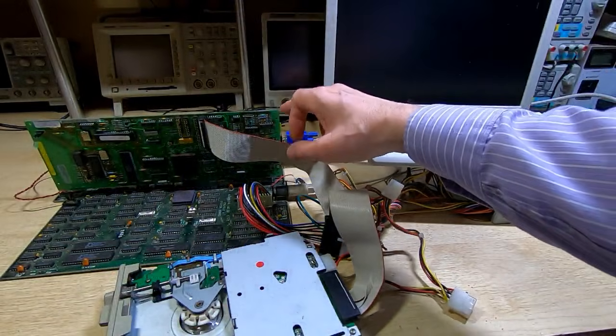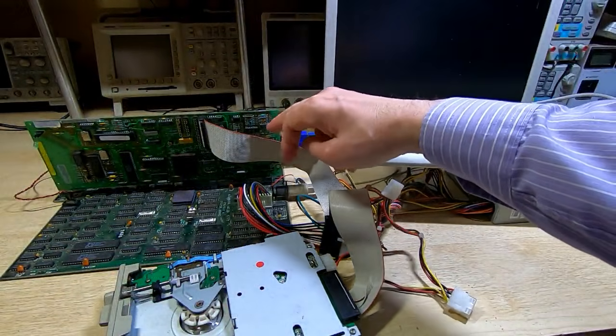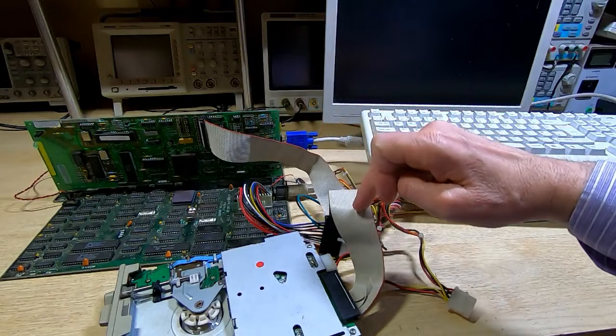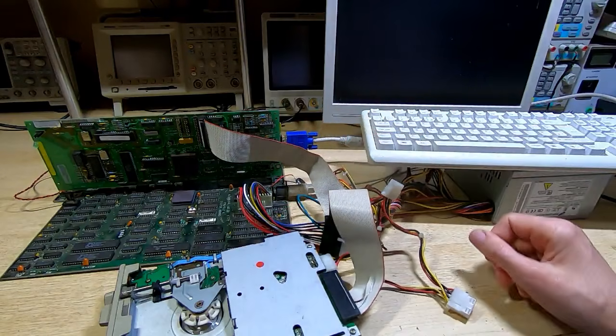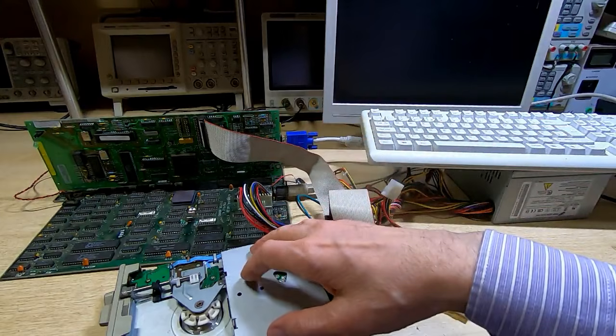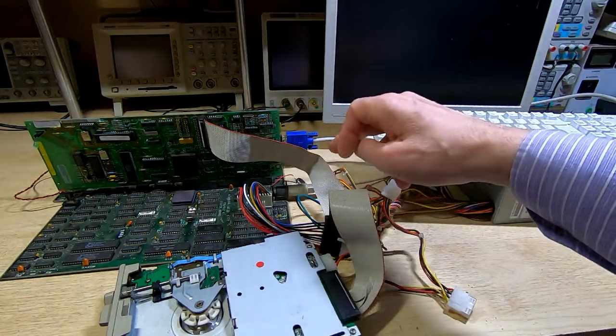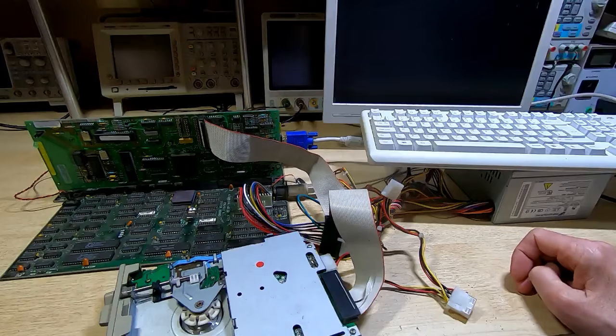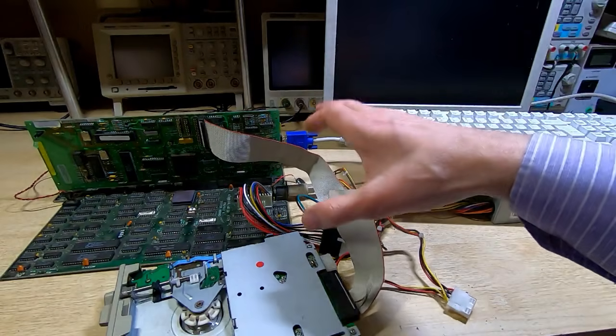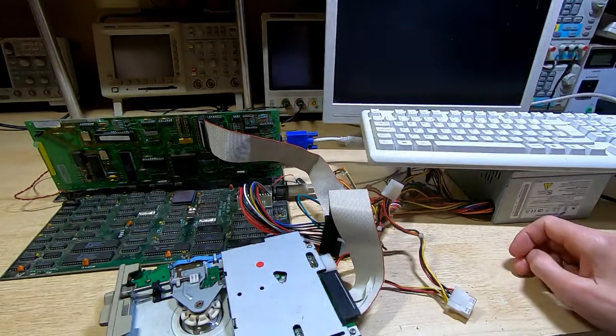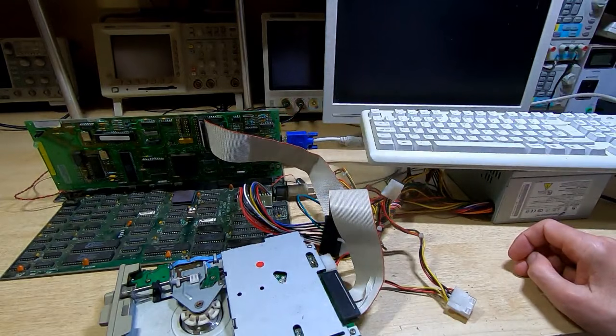I've fitted the controller card to the motherboard. I've connected the 5¼ inch drive I showed through a floppy drive ribbon cable, connected up the power, and I removed the CMOS backup battery for a while, reconnected it, and so this is the mode that the unit will normally boot up into when you first start trying to configure it.